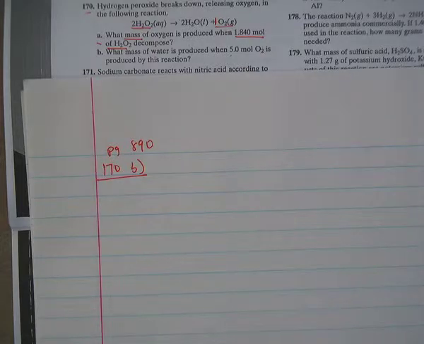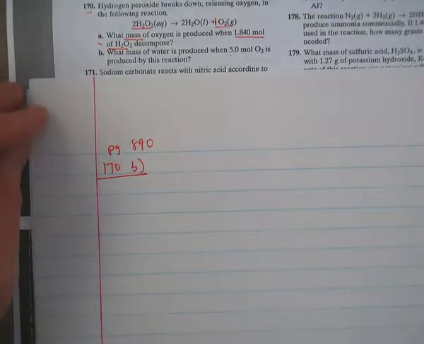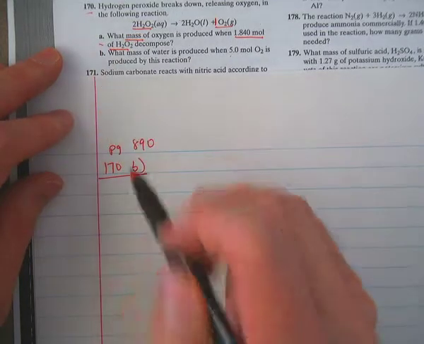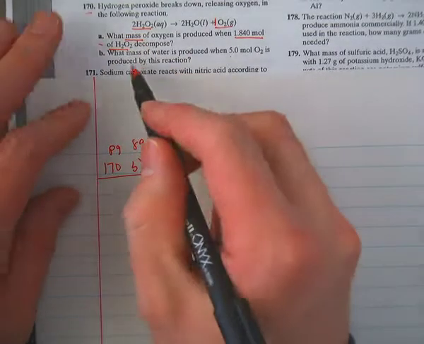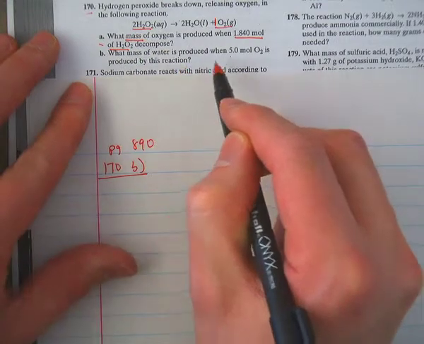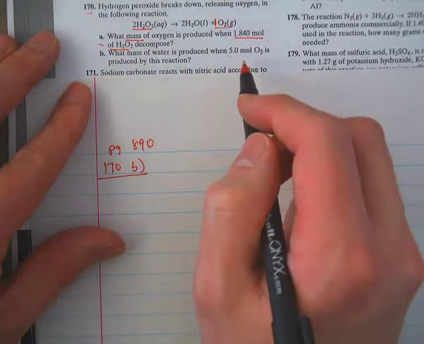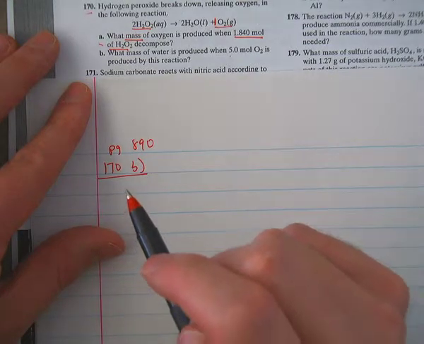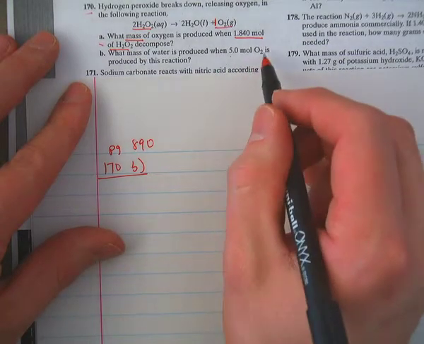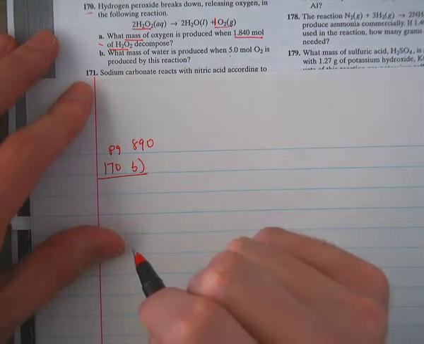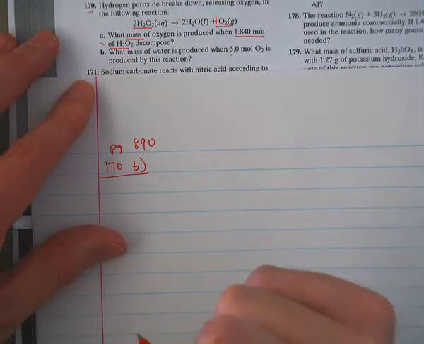Okay, guys and girls, I'm going to go through now an example of a two-step stoichiometry problem when mass is involved. The example I've chosen here is problem number 170b on page 890 of your textbook. What they ask in this is, what mass of water is produced when 5.0 moles of oxygen is produced by this reaction? Well, I can't go from moles of oxygen directly to mass of water. I have to do this in two different steps. And let me demonstrate how that works.